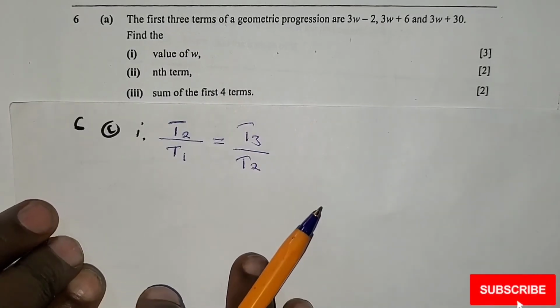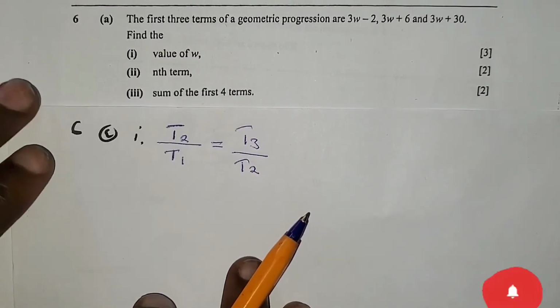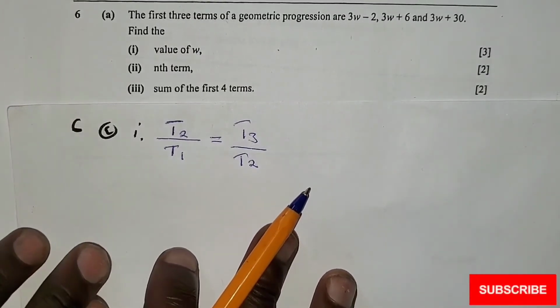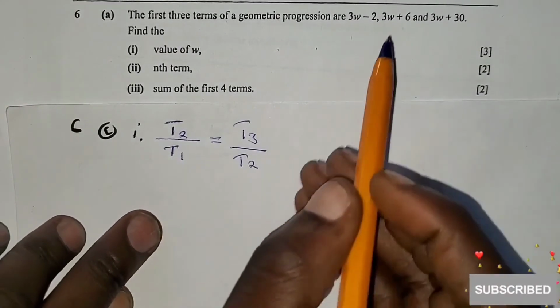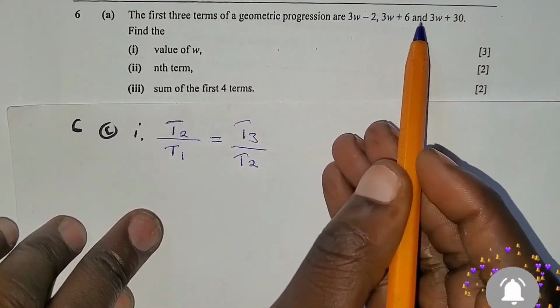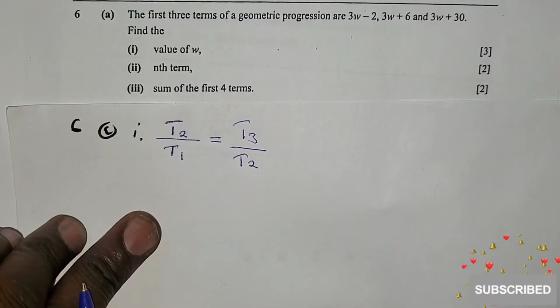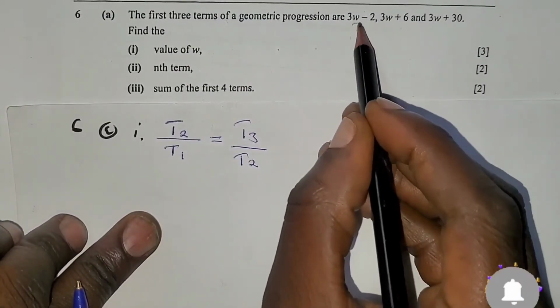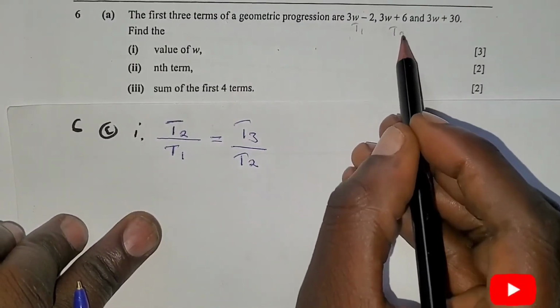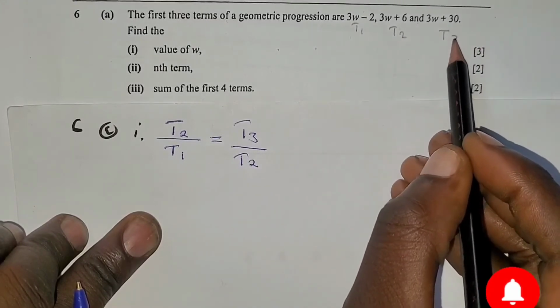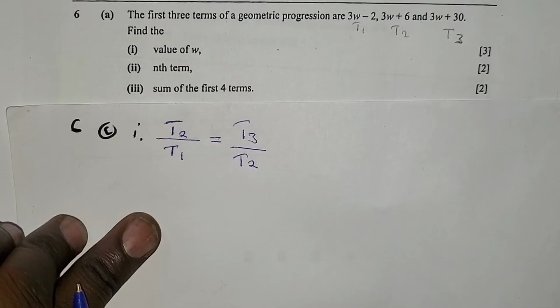You should know this like a formula. This is our T1, our first term, this is our T2, our second term, and this is our third term.